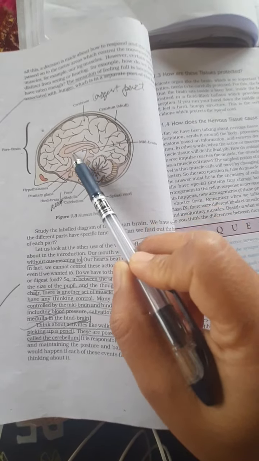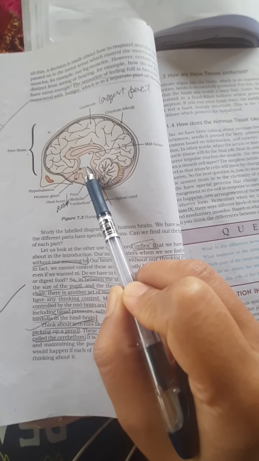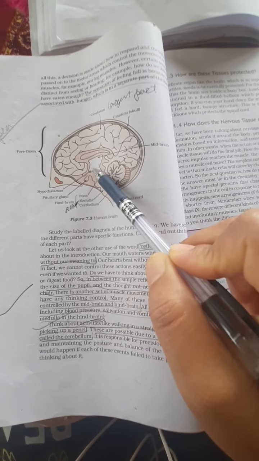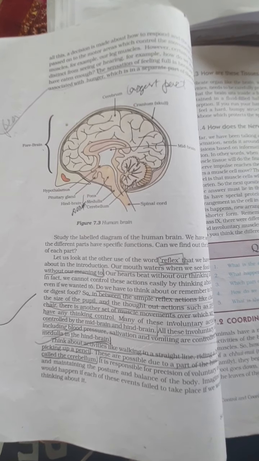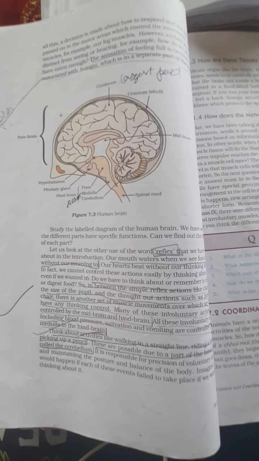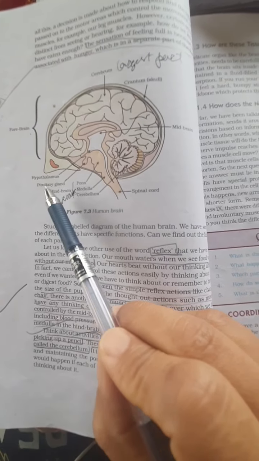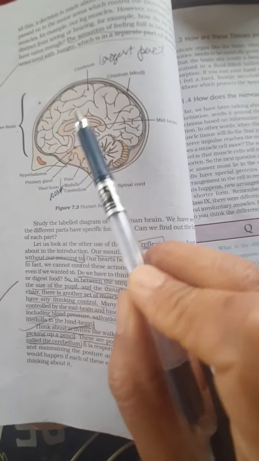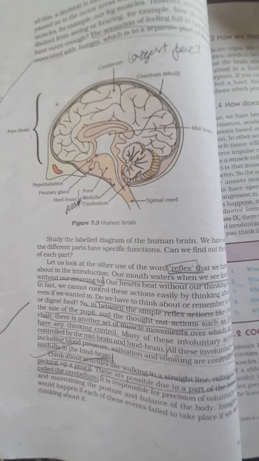The hypothalamus controls the sleep and wake cycle. It also controls our urge for eating and drinking. Now, how do we know that it is time to sleep and time to wake up? Or that we are feeling hungry, or our stomach is full, or we are feeling thirsty? By the help of the hypothalamus, which is present in our midbrain. These cycles are controlled by the hypothalamus.